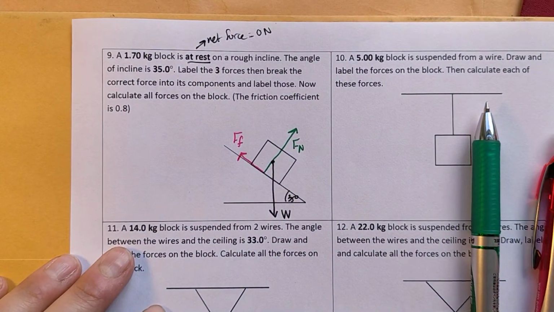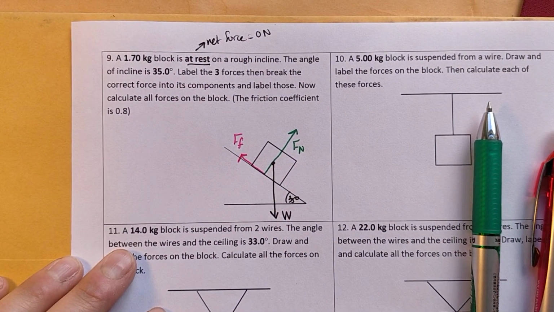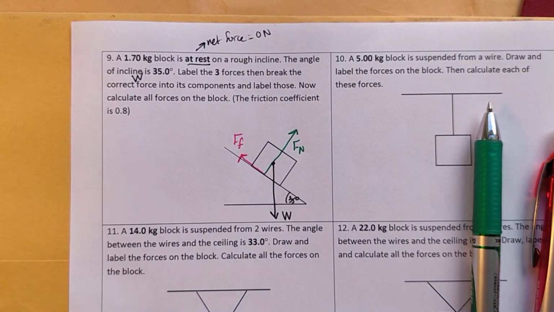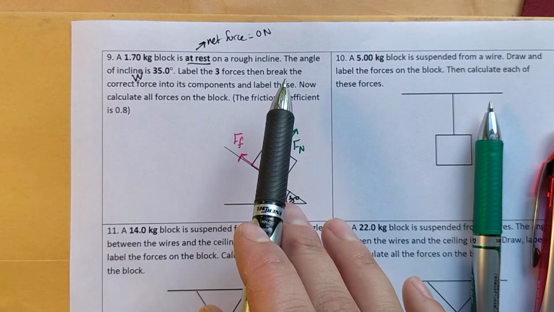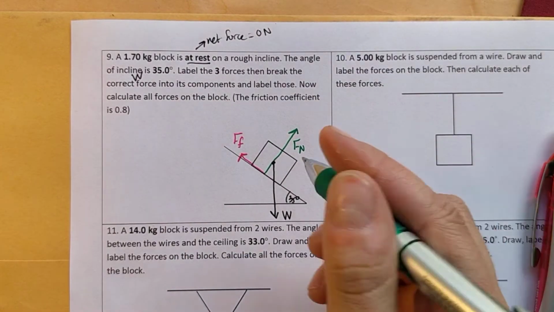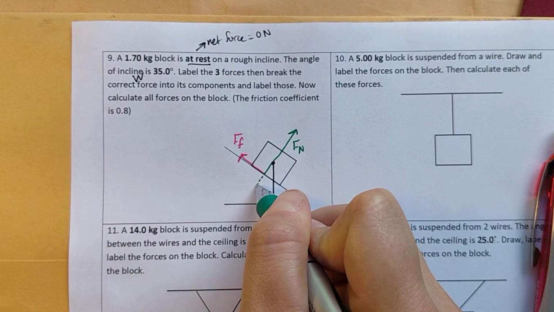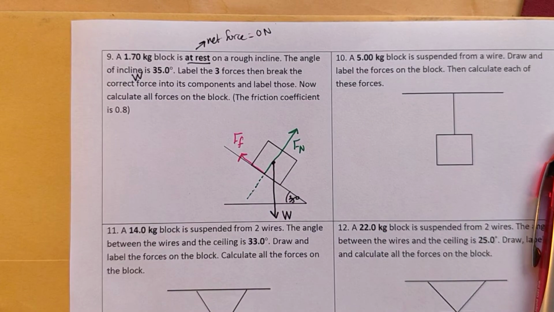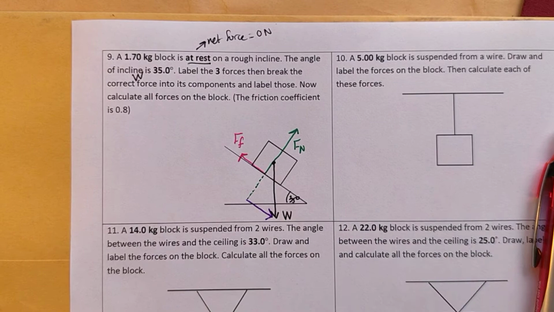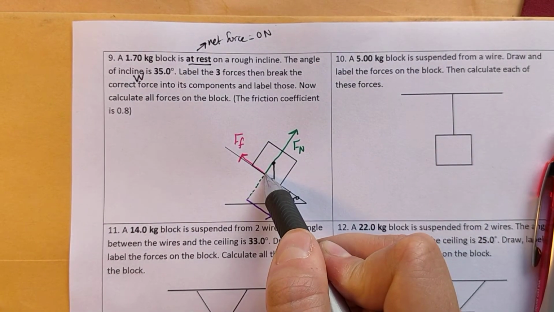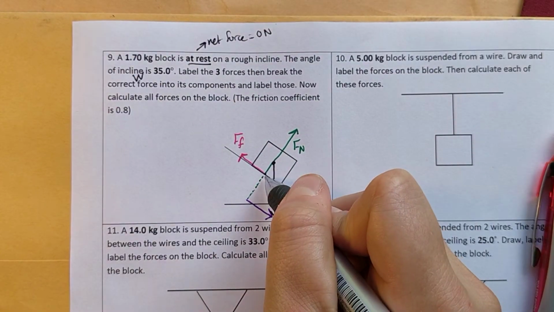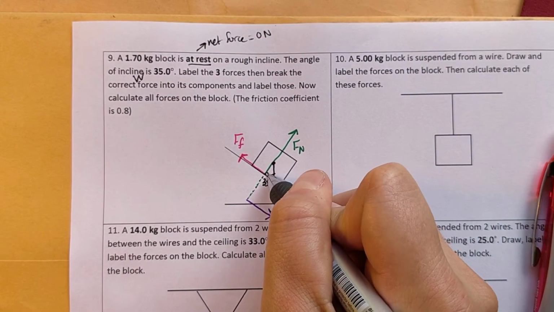Now we are going to break the correct force, so that's the force of gravity. It's not correct because that's what it's called. I should have rephrased this. We're going to break the weight into its components. One of these components actually gives rise to the normal force, and it's perpendicular to the surface. And one of these components actually sends the object down the ramp. So remember what the angle is between this green vector, the opposite of the force normal, and the weight? It's the same as the angle of incline. It's 35 degrees between here and here.